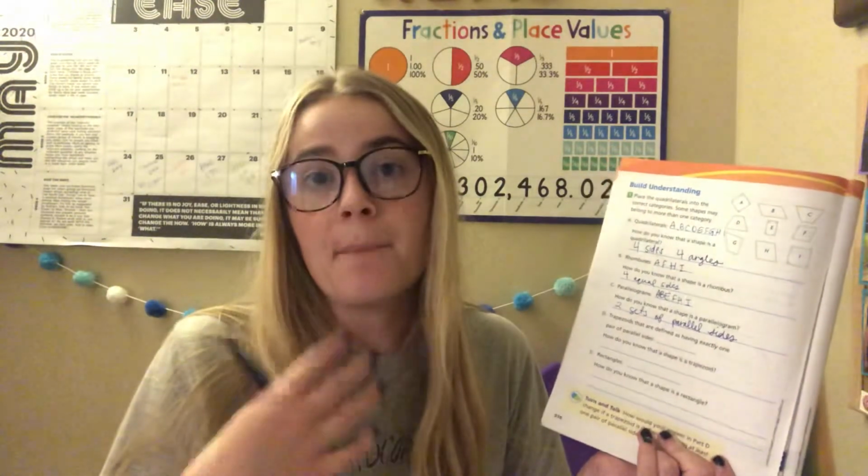When it says at least one set of parallel sides, then a parallelogram can be a trapezoid. If it says exactly one, then a parallelogram wouldn't be, because a parallelogram has to have two. So if it only has one, then it can't be a parallelogram.